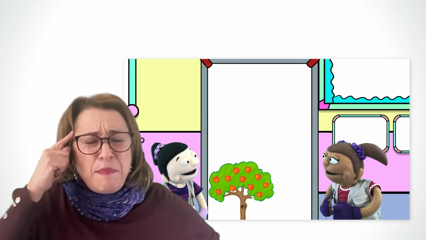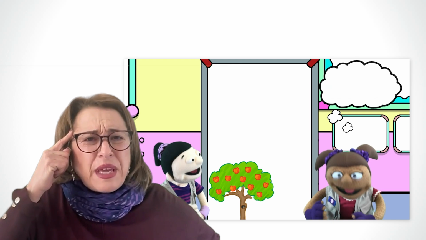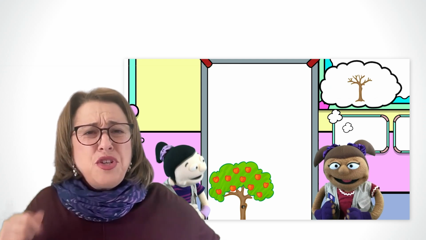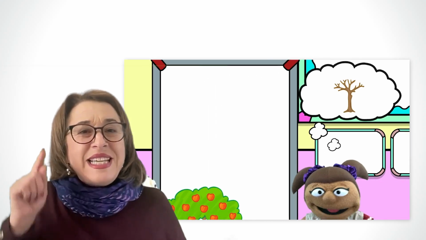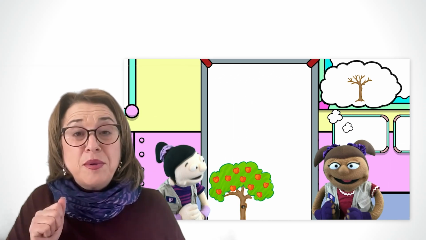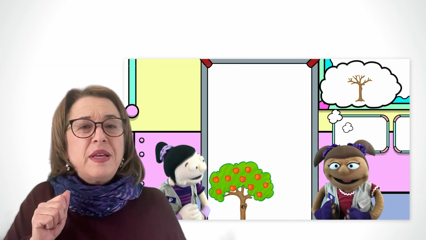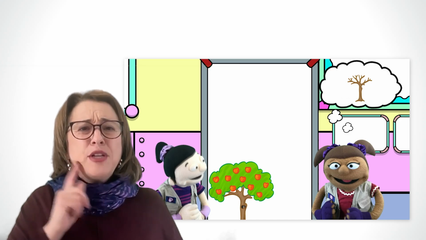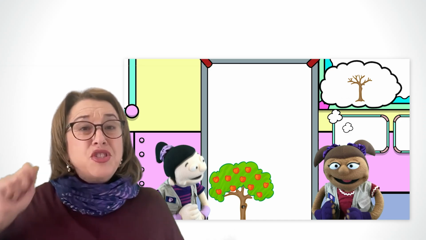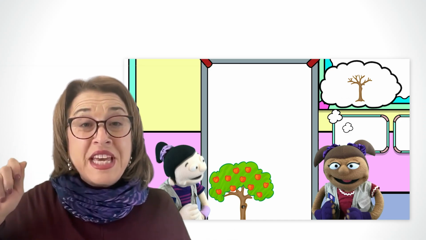Deepa has to think back to the beginning of the story. What do you think Deepa is thinking about? That's right. She's thinking about the trunk of the tree. We see it in her thought bubble. Deepa is thinking that Kim drew the apple tree by starting with the trunk of the tree.